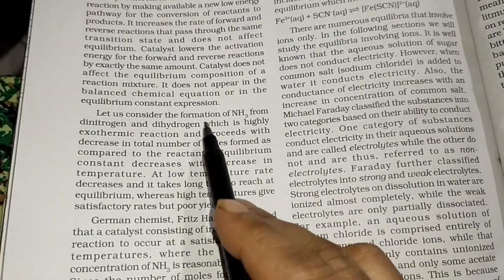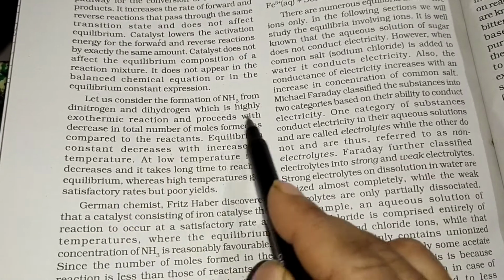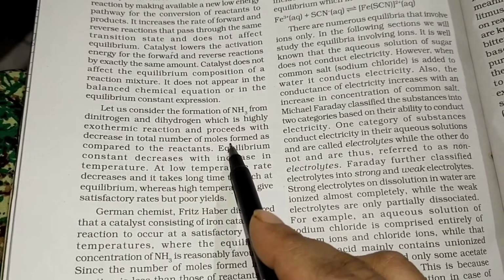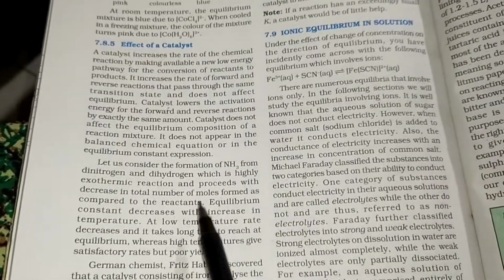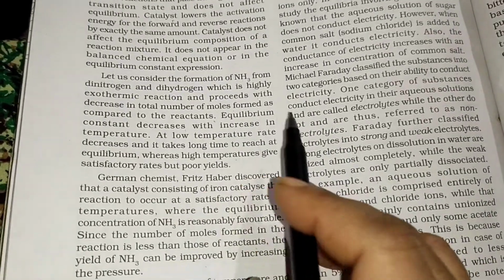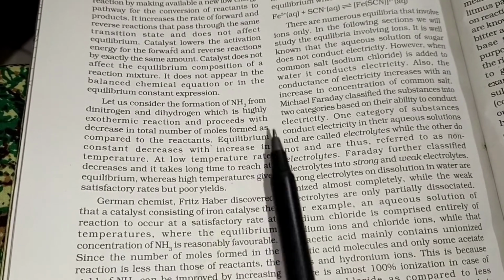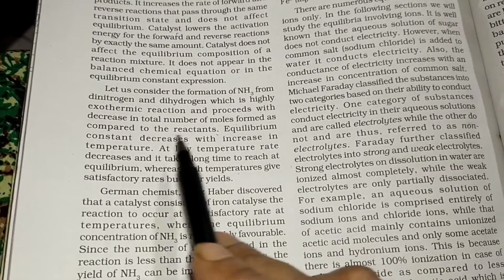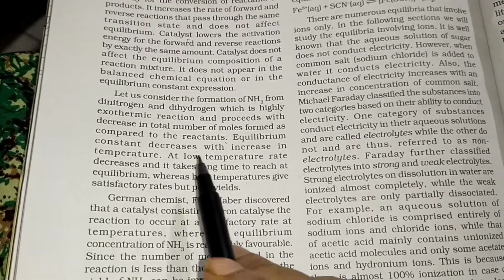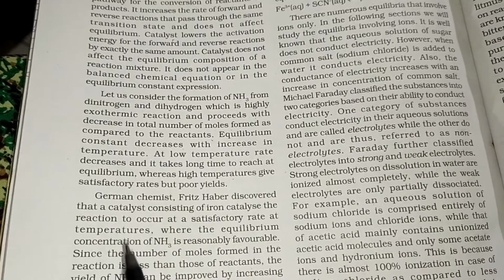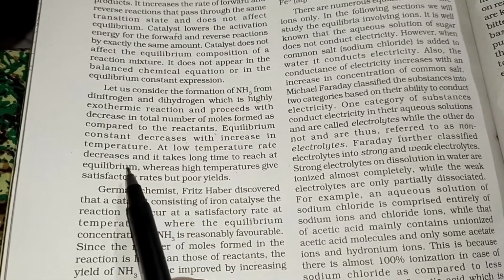Just like the example, the formation of NH3 from dinitrogen and dihydrogen, which is a highly exothermic reaction and proceeds with a decrease in the total number of moles formed as compared to the reactants. You have already seen that one. N2 plus 3H2 gives 2NH3. So 4 moles are converted into 2 moles there. So here it says the equilibrium constant decreases with increase in temperature. The more you increase it, what will the equilibrium constant become? It will decrease. At low temperature the rate decreases and it takes a long time to reach equilibrium.